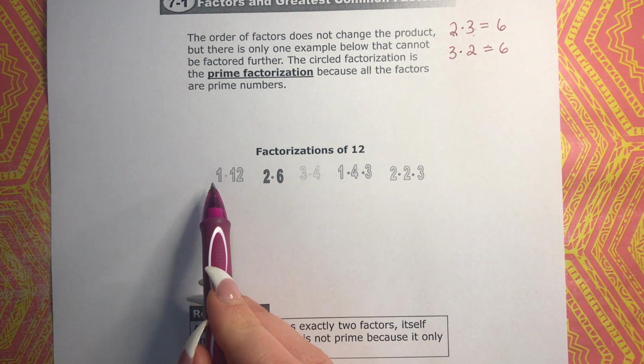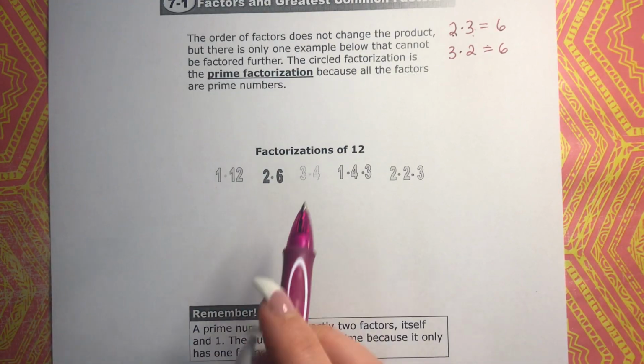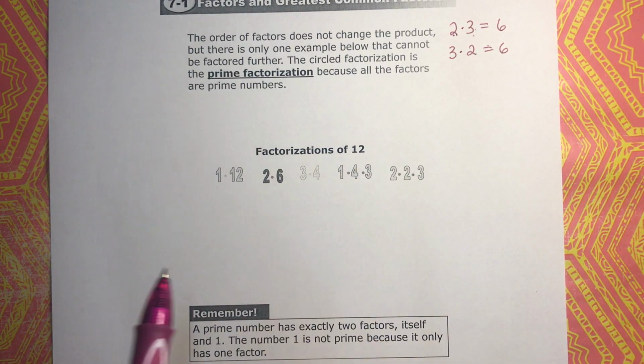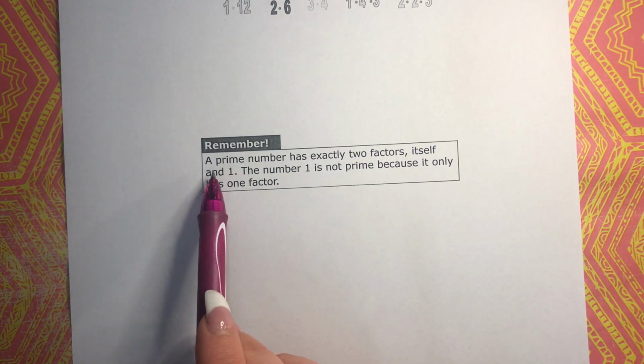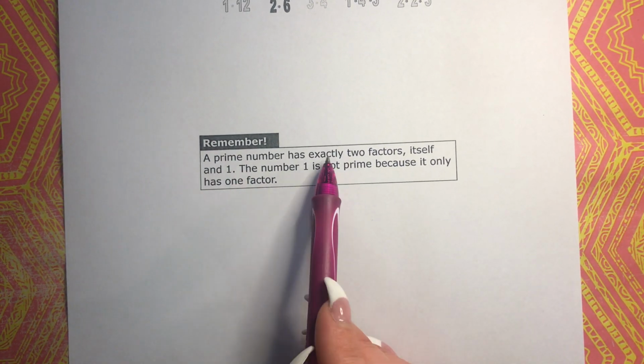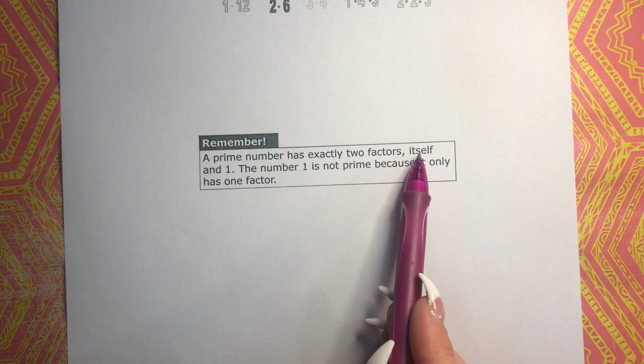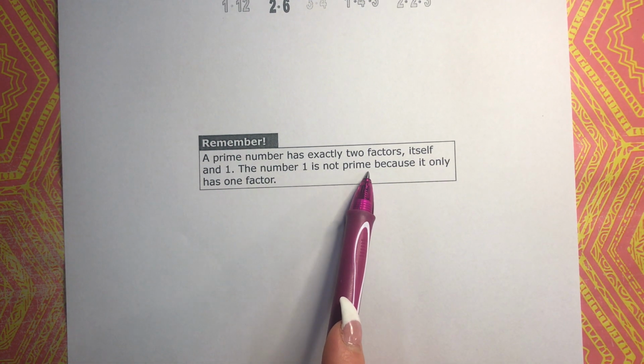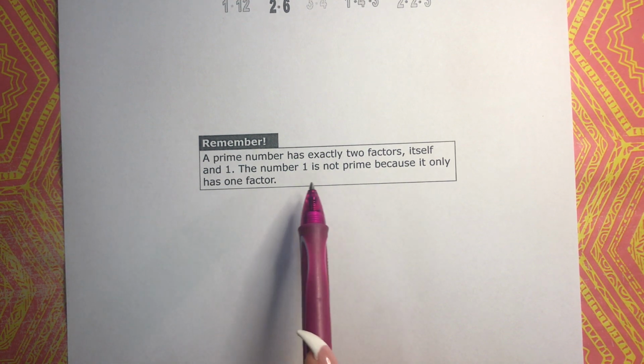So let's look at this example, 1 times 12. Well, 1 is a prime number. Remember a prime number? A prime number has exactly 2 factors, itself and 1. The number 1 is not a prime because it only has 1 factor, just 1, okay?